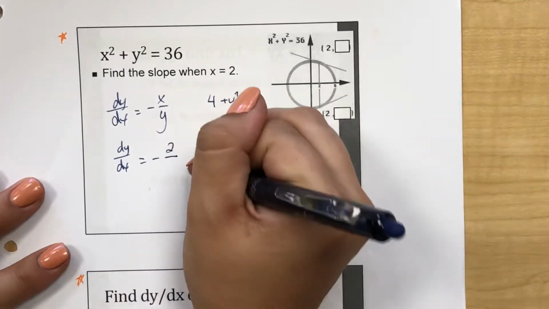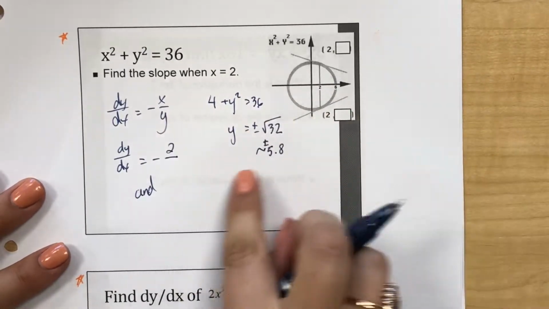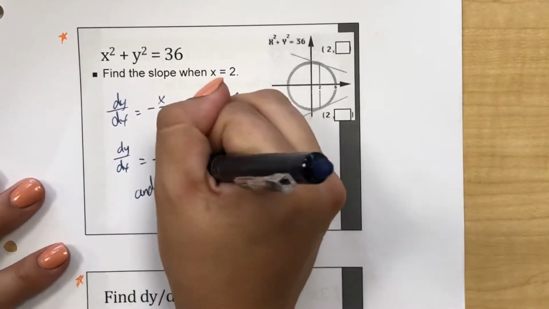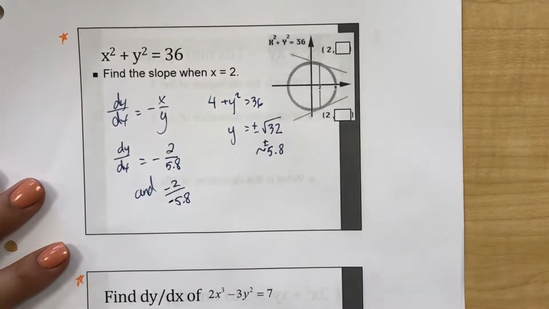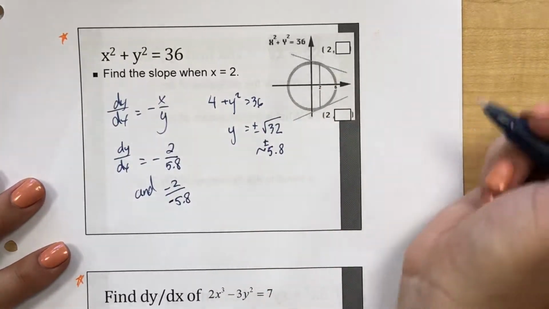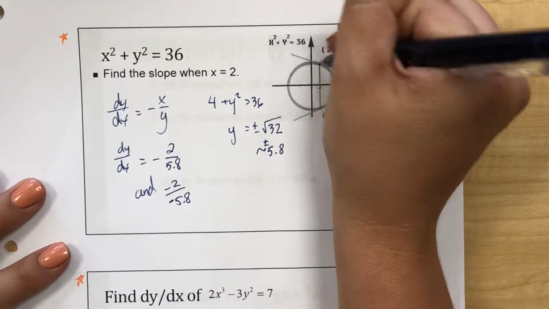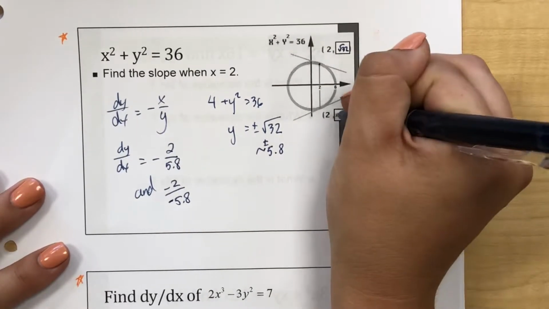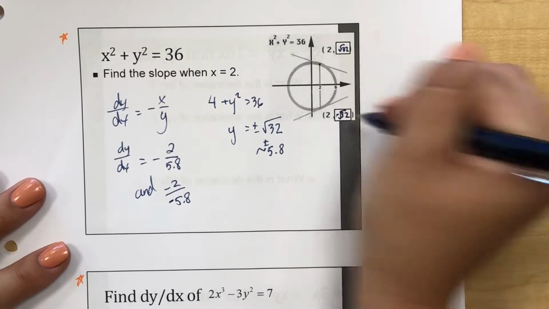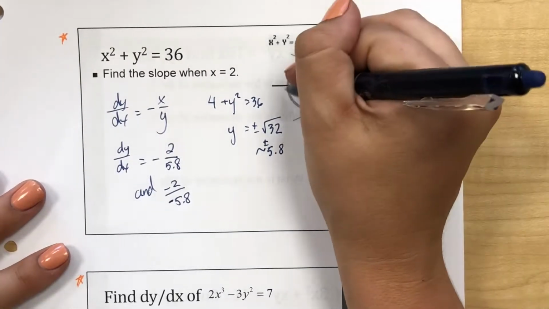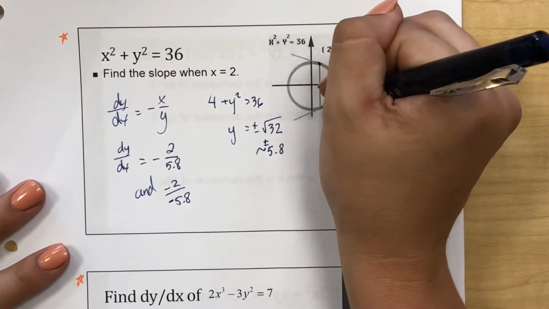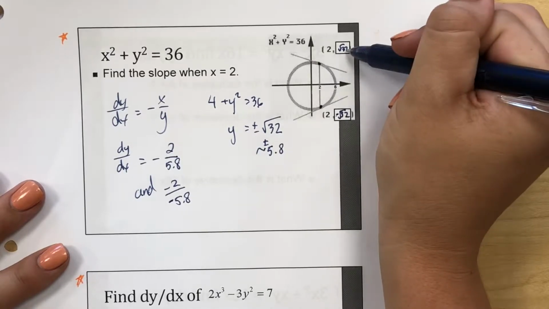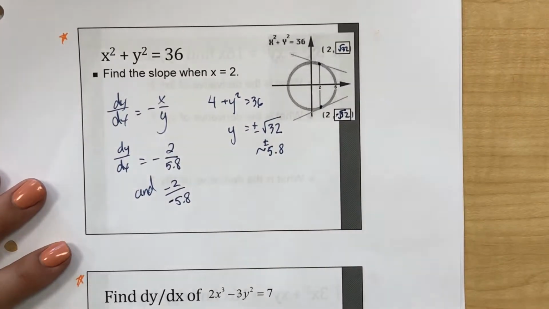So I have 2 over 5.8, and I have negative 2 over negative 5.8. So this would be the points (2, root 32) and (2, negative root 32). If you want to know why there are two points, it's a circle with radius 6 at the origin. This is where x equals 2 hits the circle, and it hits it at 2 spots. So a lot of implicitly defined relations aren't functions.